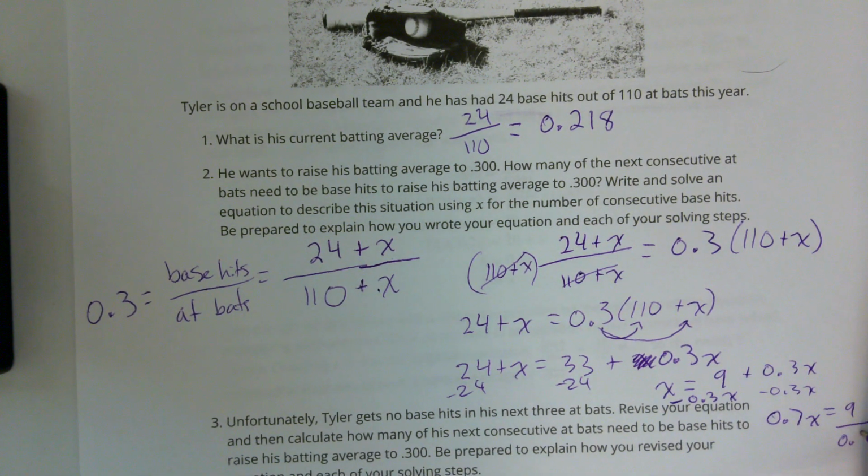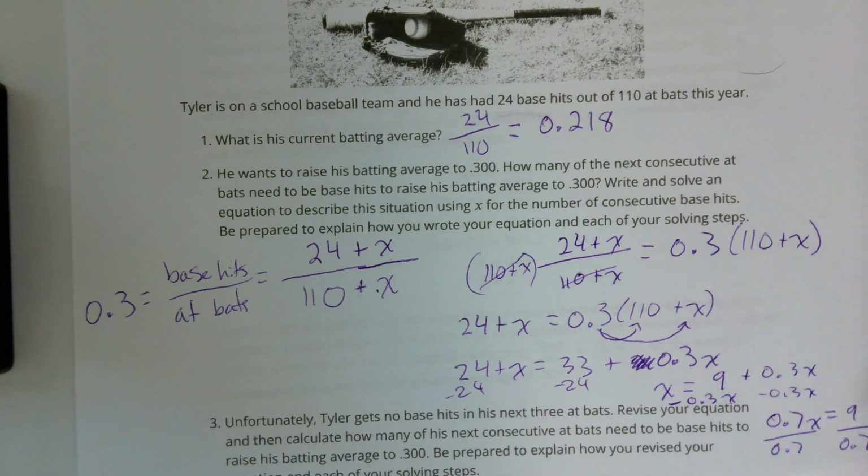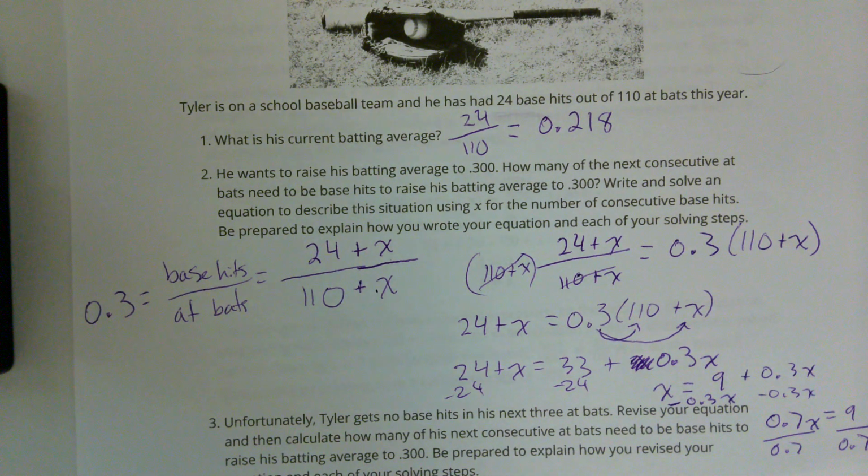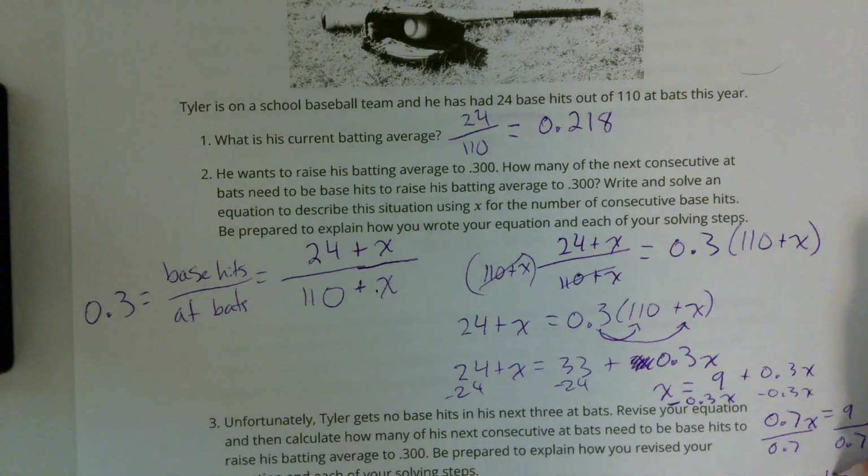And then divide by 0.7. And I get 12.85.